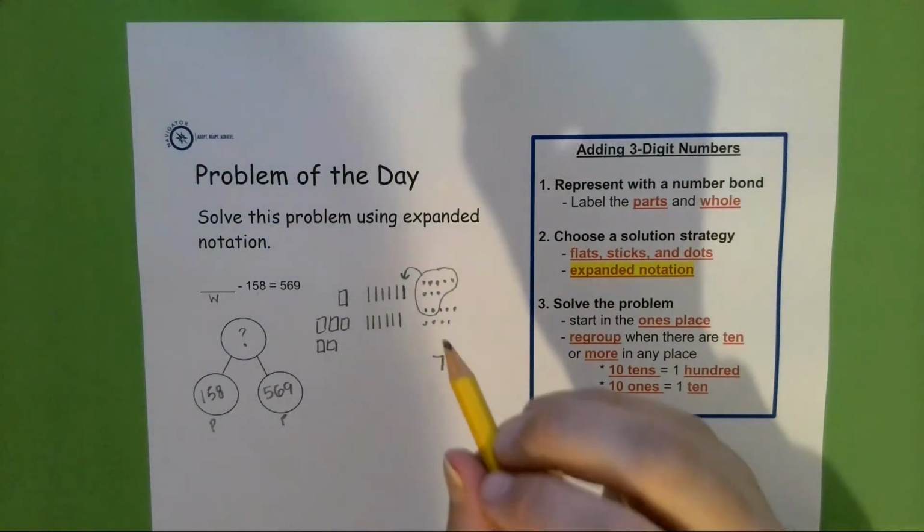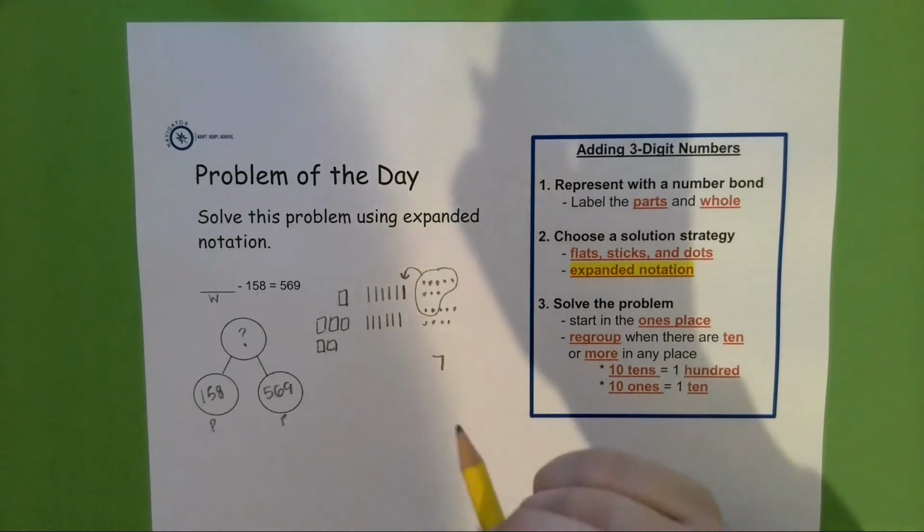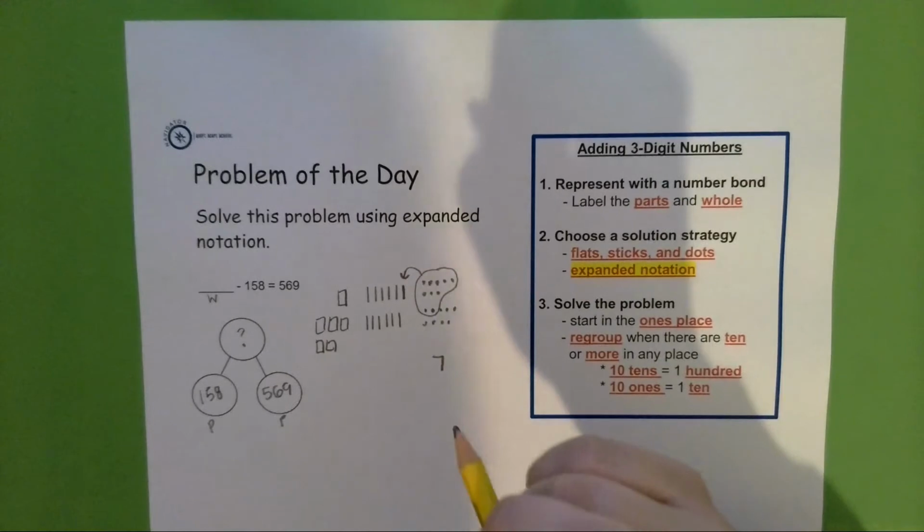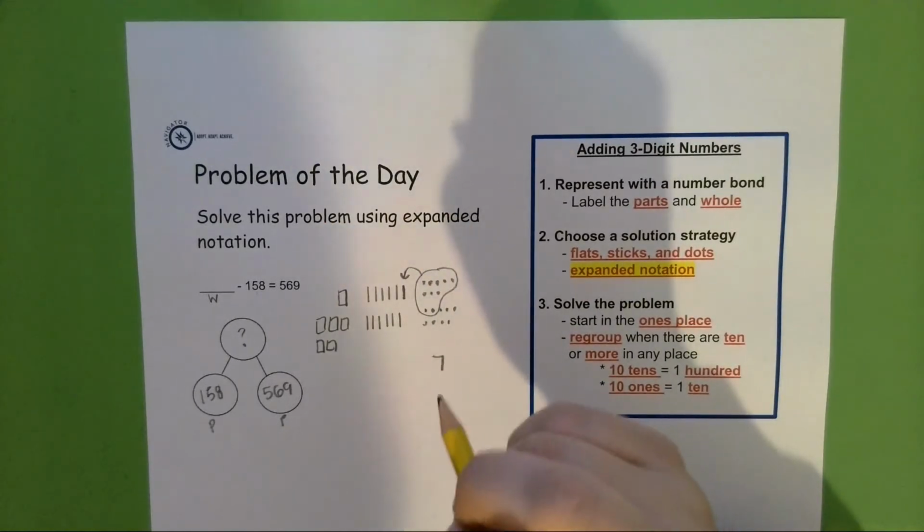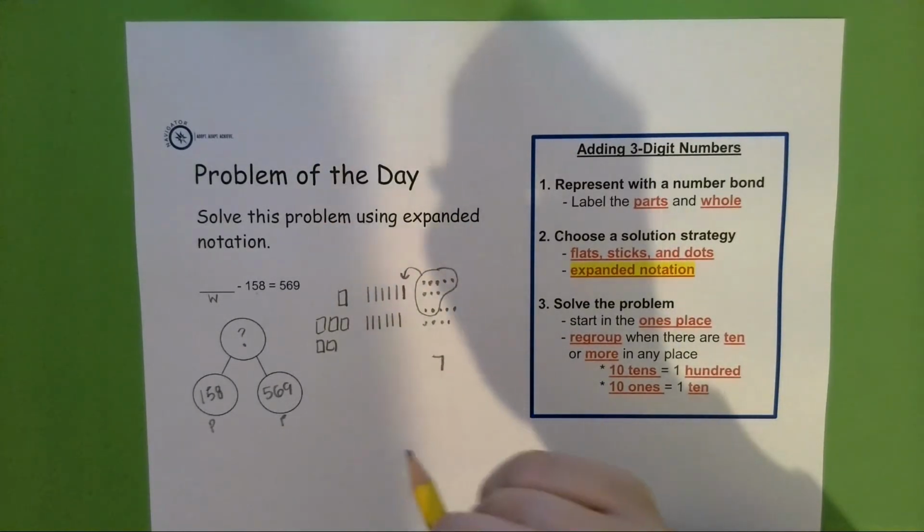How many tens do we have? Say it out loud. I bet you said 12 tens. You might have also said 120 because that's the value of our tens. So what do we need to do now and why? Say it out loud.